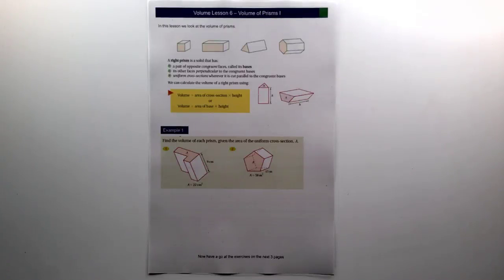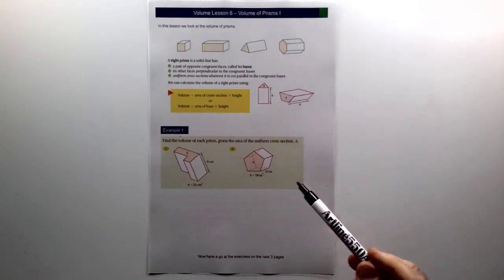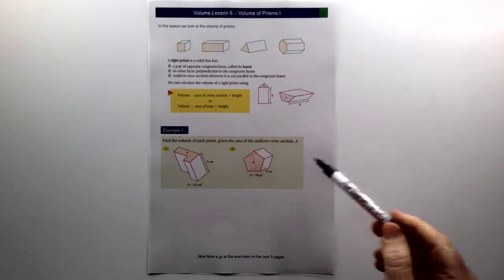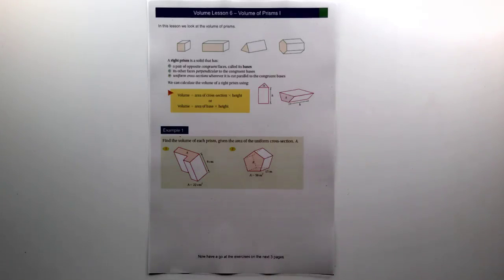Okay, in the last lesson we noticed that when we went to work out the volume of a rectangular prism, we worked out how many squares would fit along the bottom, and then on that bottom layer, and then we multiplied it by the number of layers.